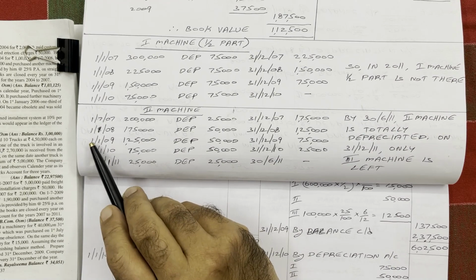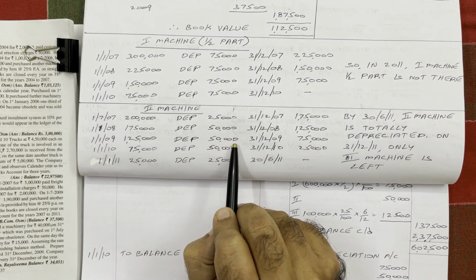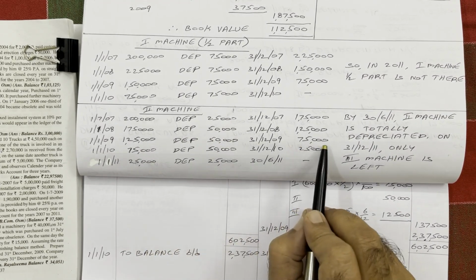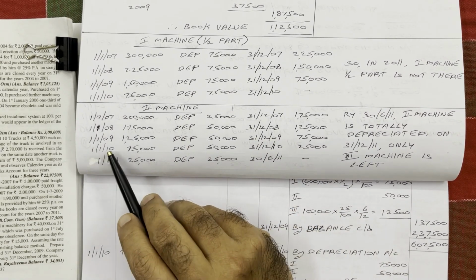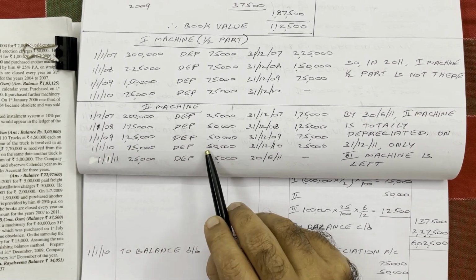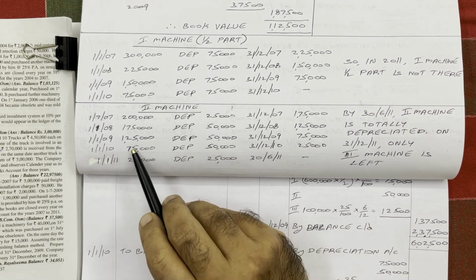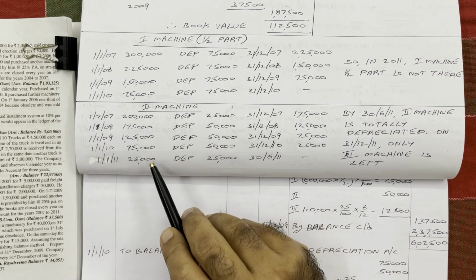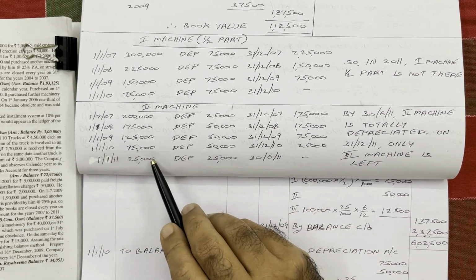That value we have on 1st January 2009. In 2009 also, depreciation for the full year is 50,000, same. Then 1,25,000 minus 50,000, 75,000 is the value on 31st December 2009. Now the next year, 1st January 2010, the value is 75,000. This 2010 depreciation is the same 50,000. Now on 31st December 2010, the remaining asset value is 75,000 minus 50,000, equal to 25,000. Now for the last year, 2011, on 1st January 2011, a 25,000 worth asset is there.